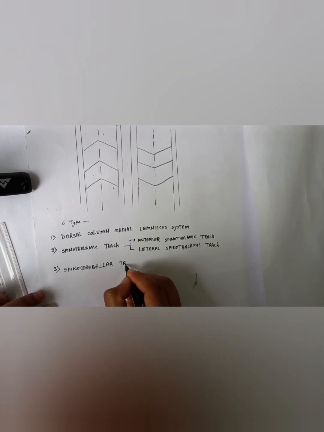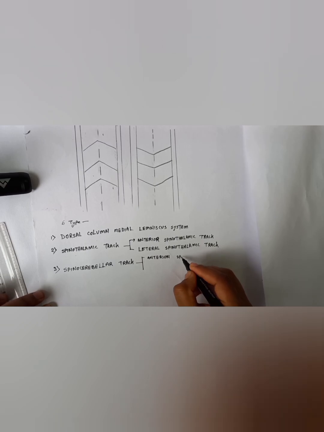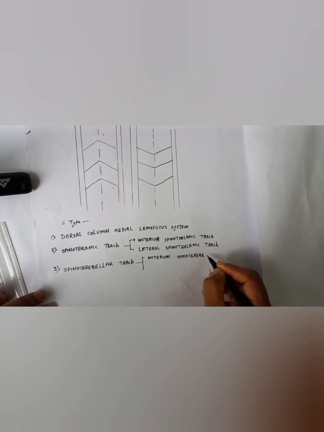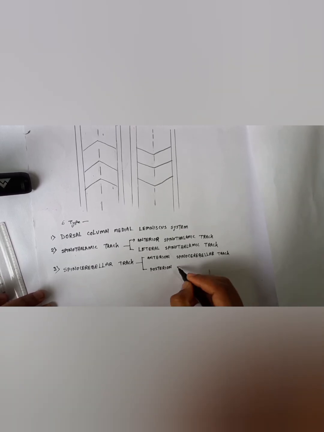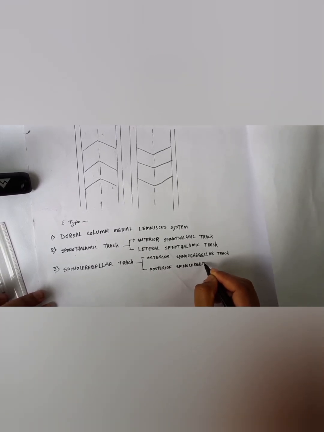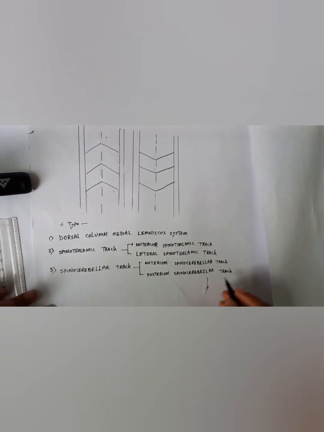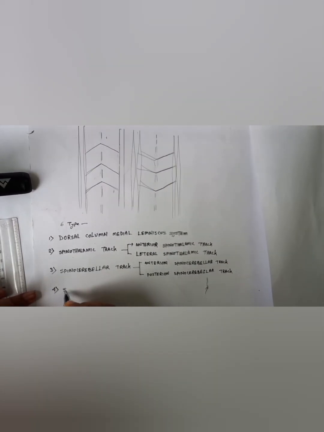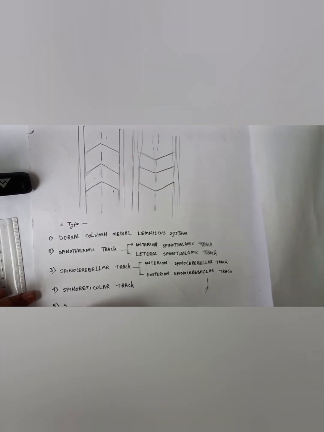Third is the spinocerebellar tract, which is again divided into the anterior spinocerebellar tract and the posterior spinocerebellar tract. This tract carries the unconscious proprioceptive information to the cerebellum. Fourth is the spino-reticular tract, which is mainly involved in maintaining wakefulness.